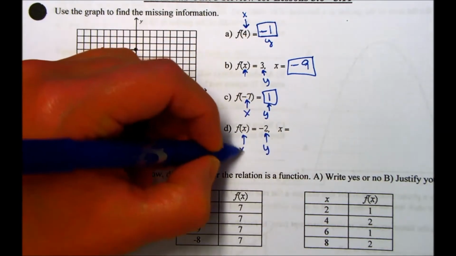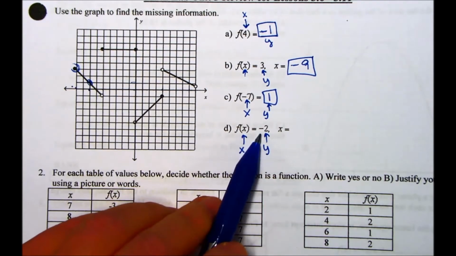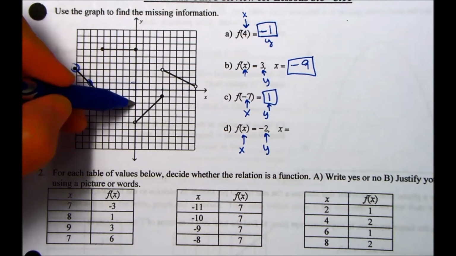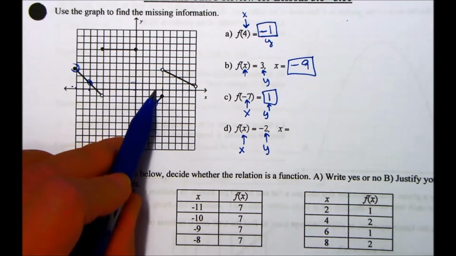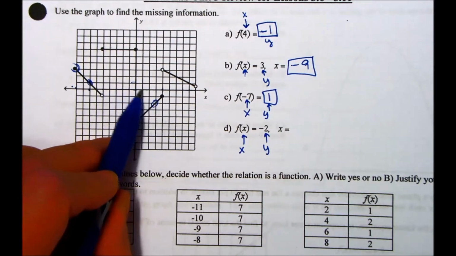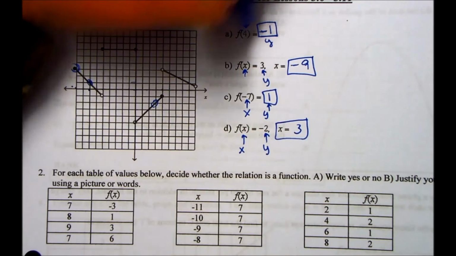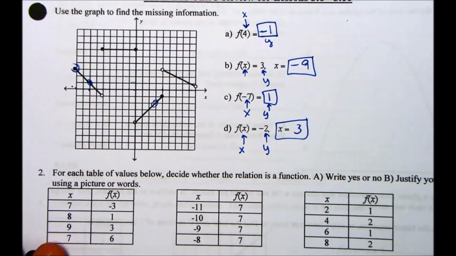This last one, again, they're telling you the output value or the y value. You need to find the x value. So if y is -2, look for a point that has a y coordinate of -2. There it is. So that x coordinate is at 1, 2, 3, +3 to the right. So those are your answers for number 1.